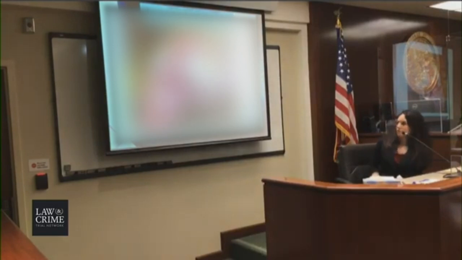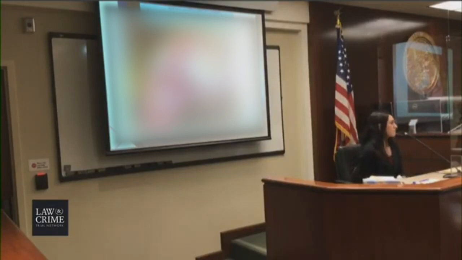This is a photograph of the left side of Mr. Martin's skull after the scalp has been reflected forward over the face and backwards over the back of the skull. And you can see multiple depressed skull fractures in the area beneath the laceration of the left temporal and parietal skull. Okay.